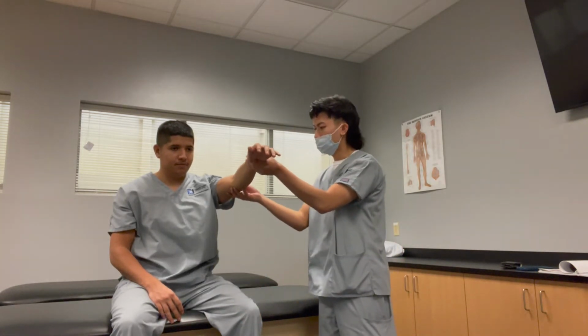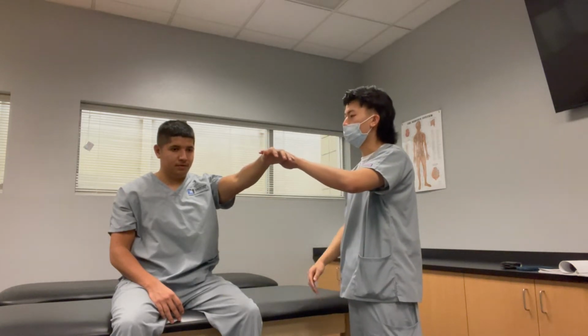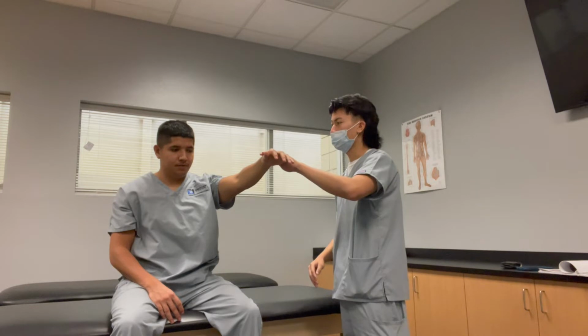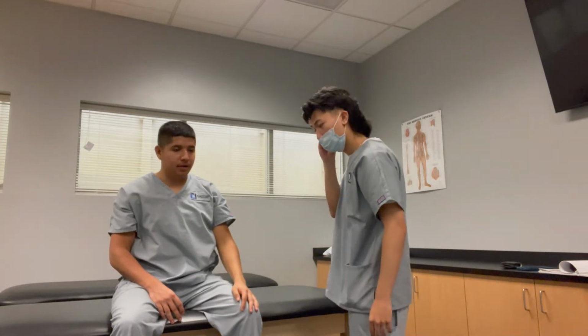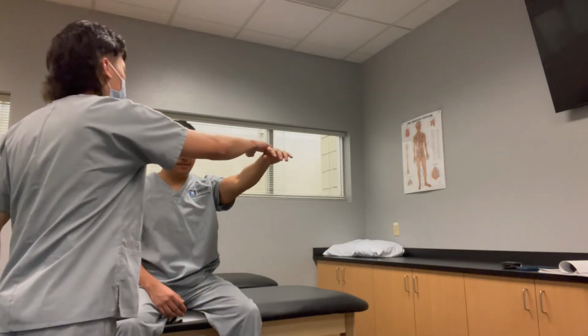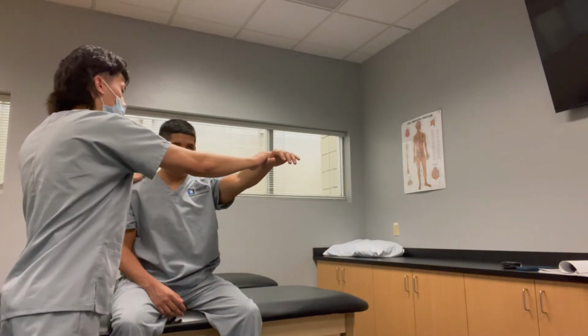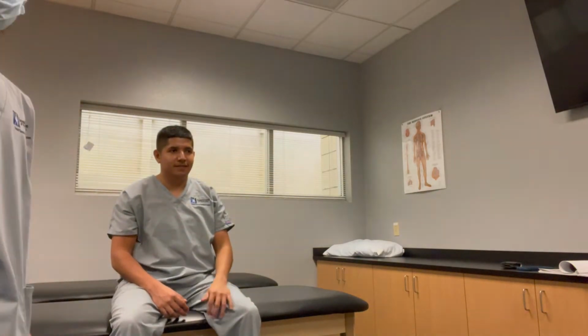Continuing with the gross strength test, I ask him to keep his shoulder at a flexion of 90 degrees. I then tell him I'm going to be putting pressure at his wrist, going downwards, and he'll have to resist as much as possible. So I'm going to teleport to the other side and perform the test and see what he ranks. So with min, mod, max, it seems he ranks a 5 out of 5.